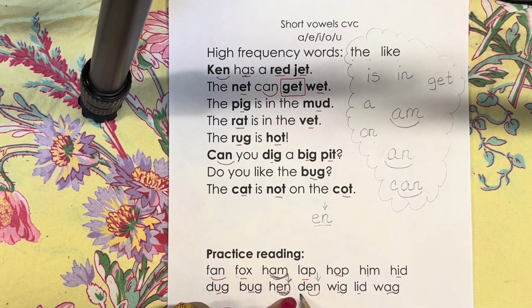My turn again. Den. Your turn. What word is that? Yes, den. Good. My turn. Wig. Your turn. My turn. Wig. Your turn. All right, what word is that? Wig. Yes, wig.